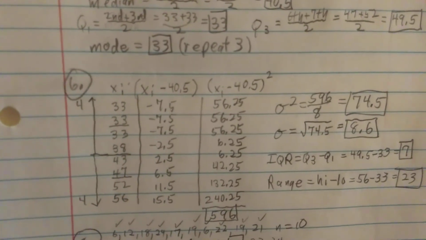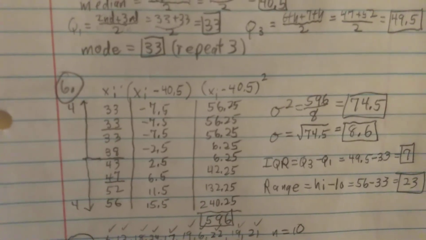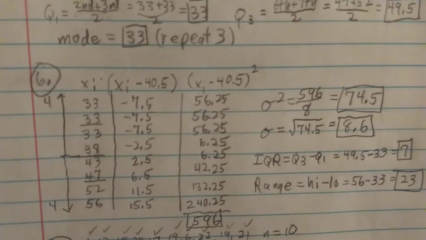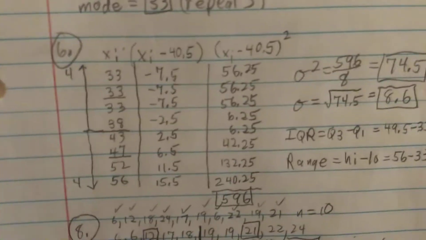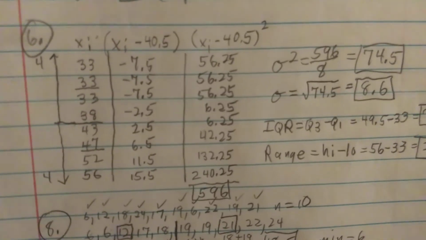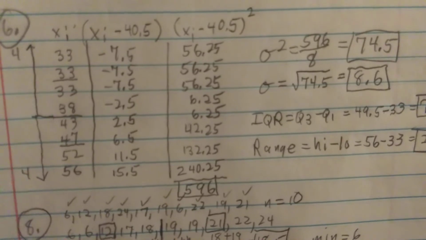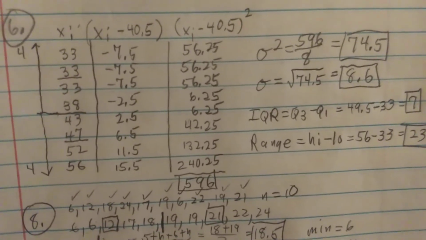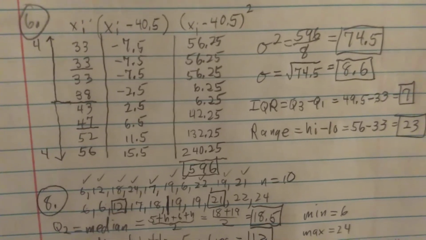So it's 33 minus 40.5. The first three are negative 7.5. 38 minus 40.5 is minus 2.5. 43 minus 40.5 is 2.5. 47 minus 40.5 is 6.5. 52 minus 40.5 is 11.5. And 56 minus 40.5 is 15.5.